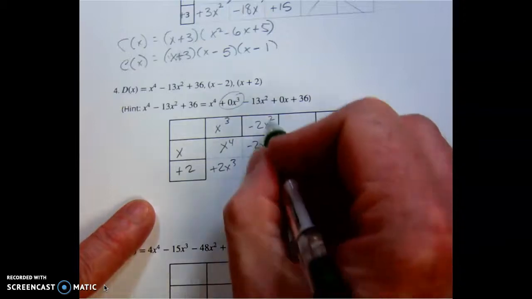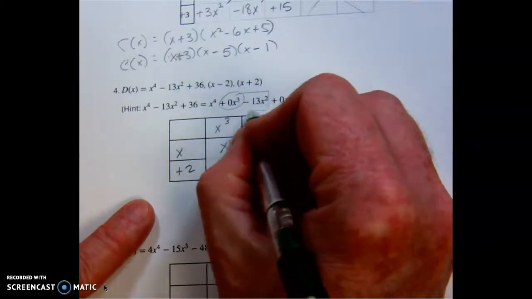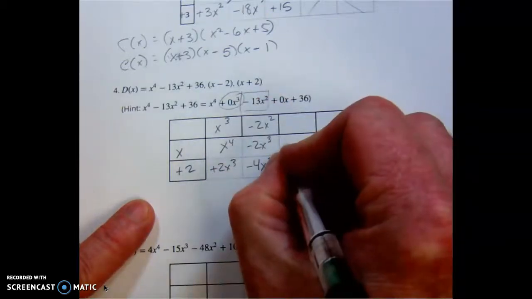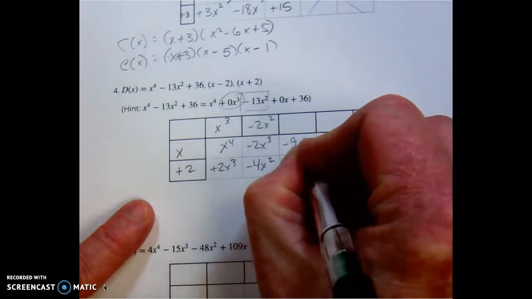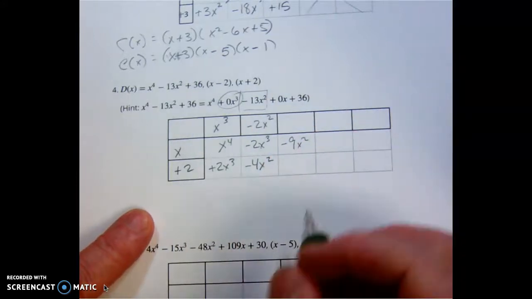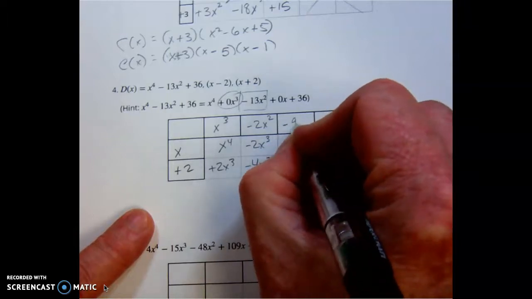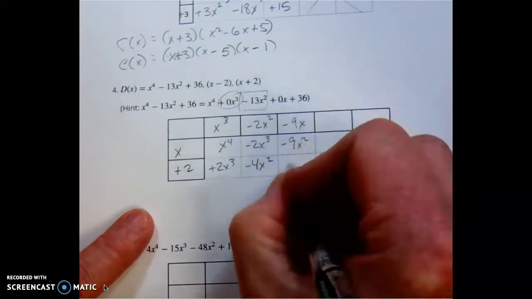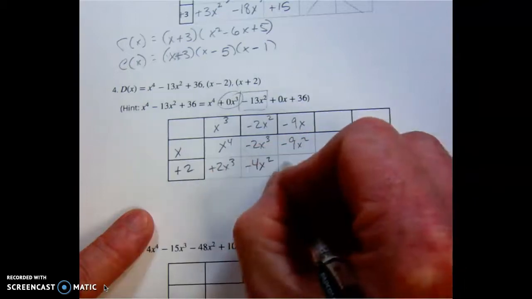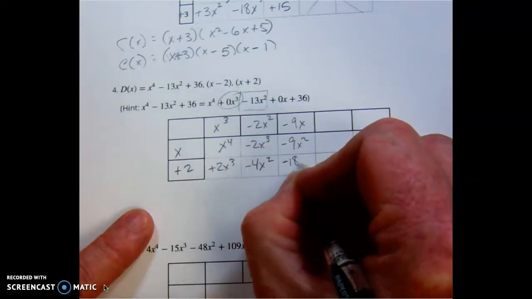Okay, now my x squared term is negative 13, so that means I need a negative 9x squared to finish that. So I'm going to take off the x, so negative 9x times 2 is negative 18x.